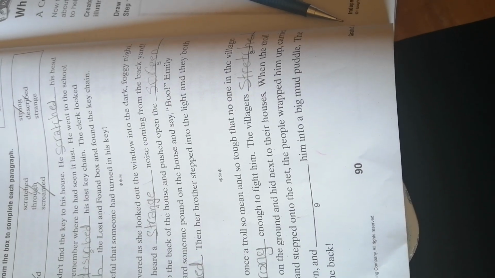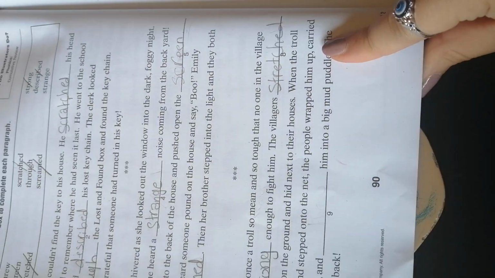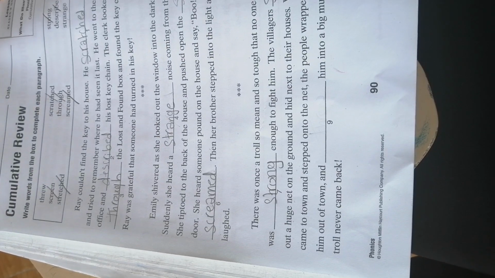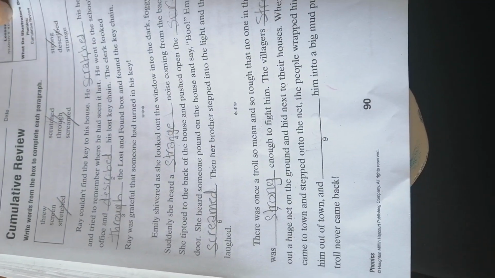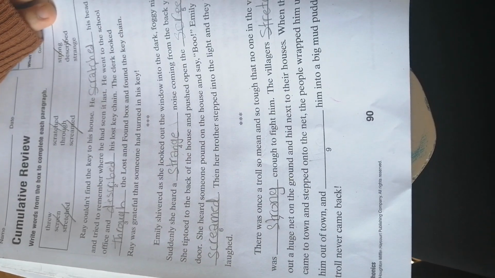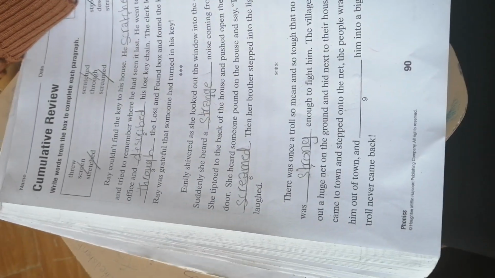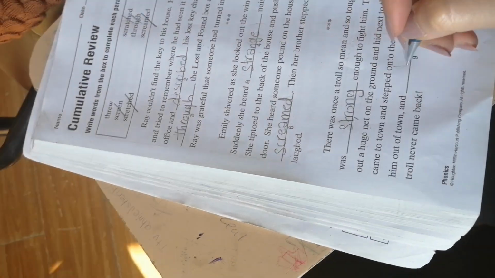And the last word: when the troll came to town and stepped into the net, the people wrapped him, carried him out of town and spaced him into a big mud puddle. The troll never came back again. So the last word that we'll have is going to be through.